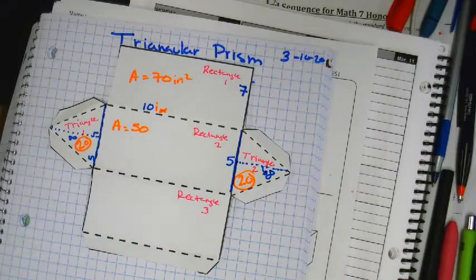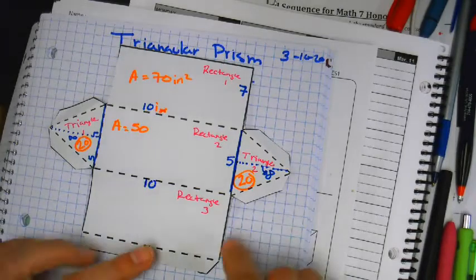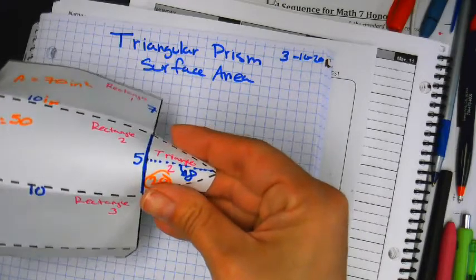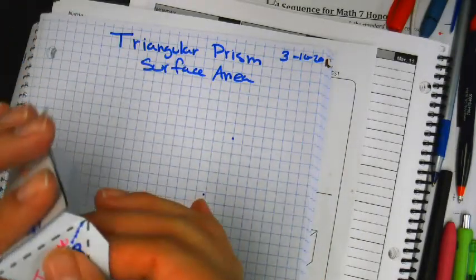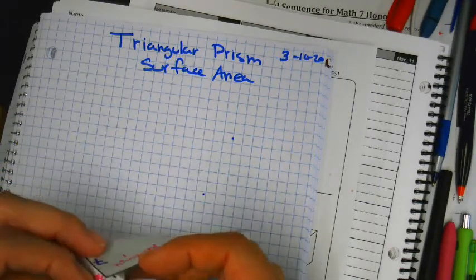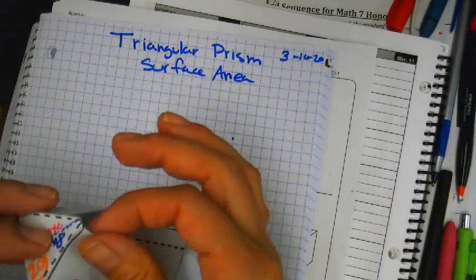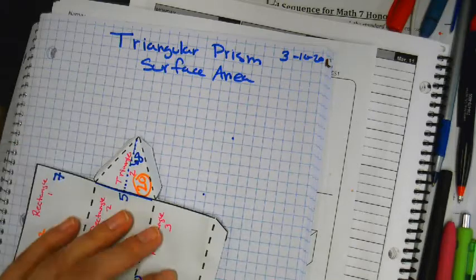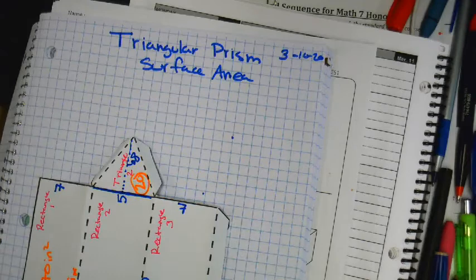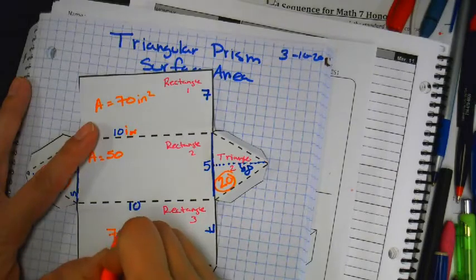Now, we know on this rectangle 3 this is 10, right? What does this one measure? Well, let's check. 7 or 5, right? Well, I'm going to fold it up. If I fold it up, this is 7, so we're going to go with 7. The math technically is wrong. The measurements are wrong, but it's for the sake of our learning. So, rectangle 3 is 70.